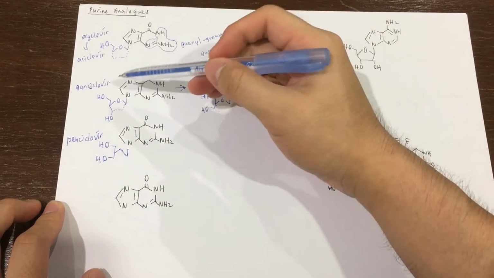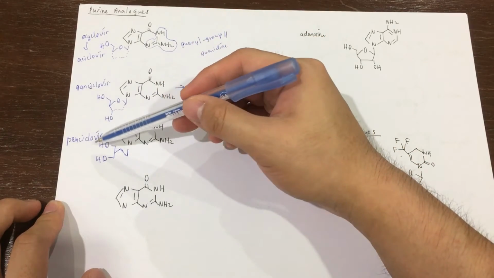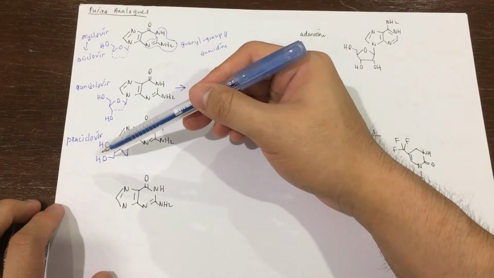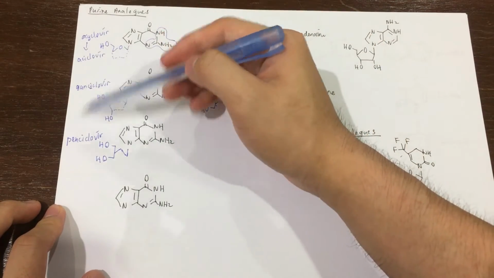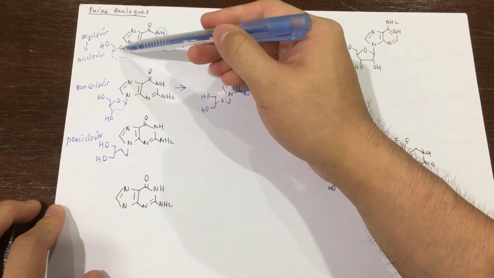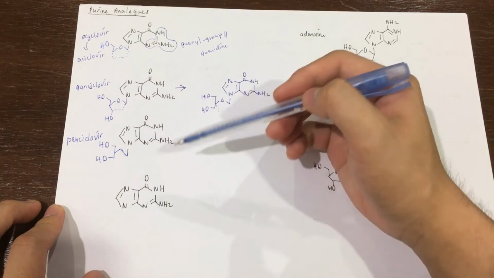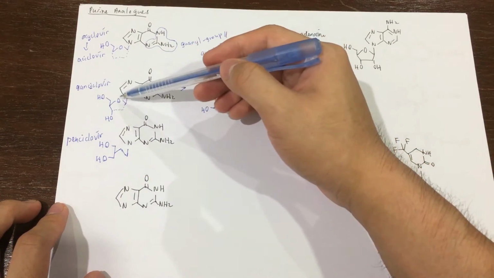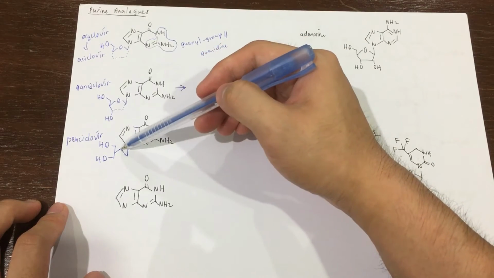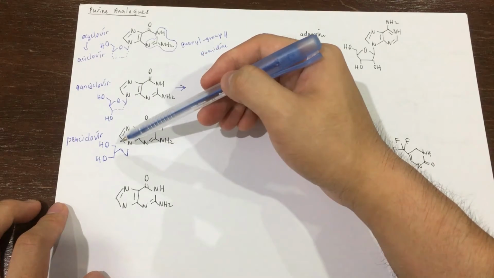Okay, this is Ganciclovir, this is Penciclovir. So while studying purine analogues, it is easier for us to follow a pattern, we slowly add more stuff to the compound, or change it a little. For example, we change this ether group into a carbon atom, right?